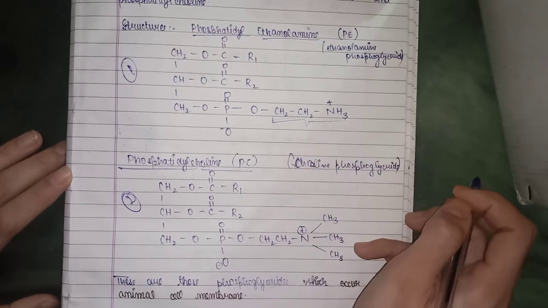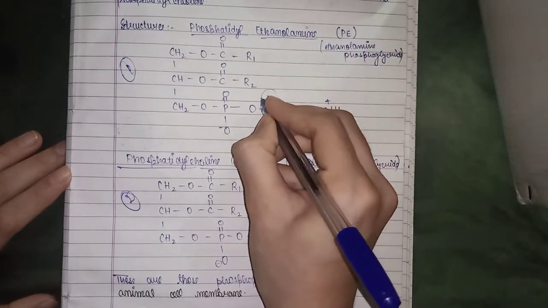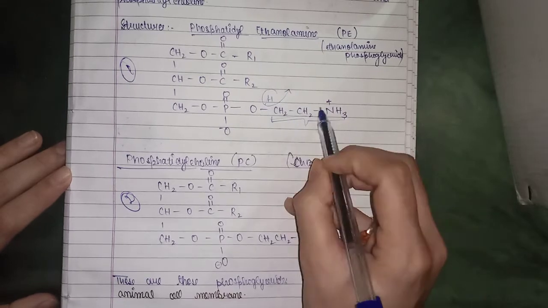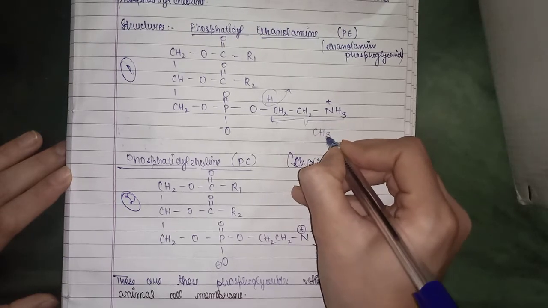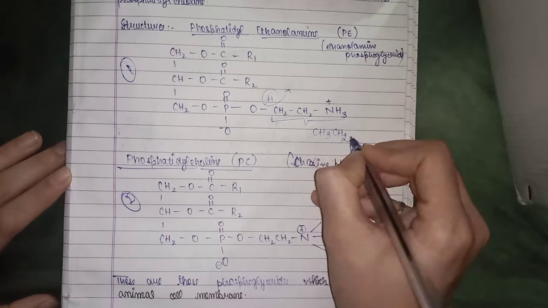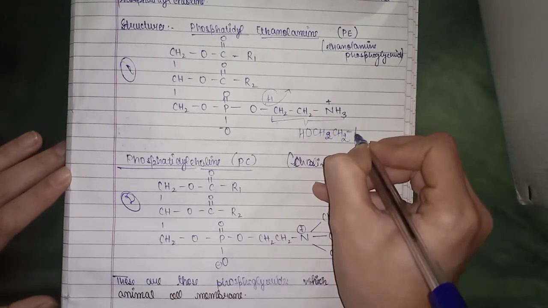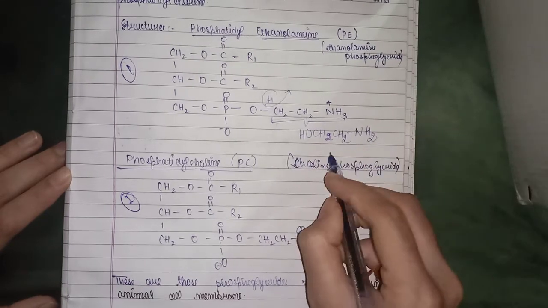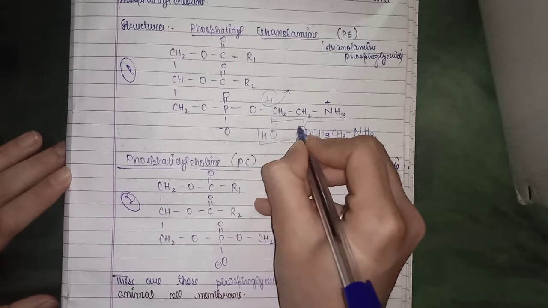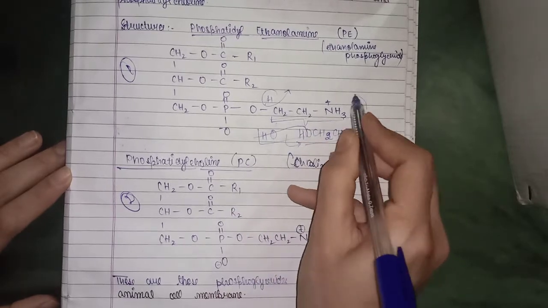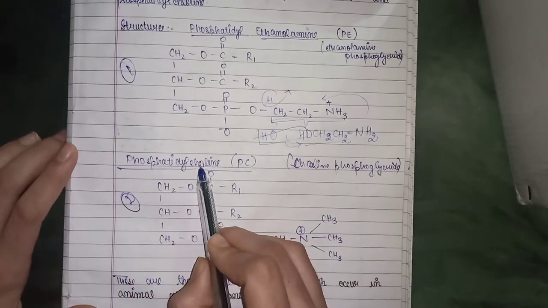If H is removed and replaced by ethanolamine, this is the ethanolamine molecule. The phosphoric acid OH loses this H, and here ethanolamine is added to become phosphatidyl ethanolamine.